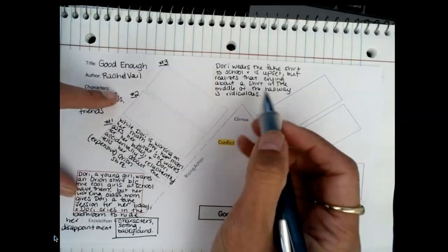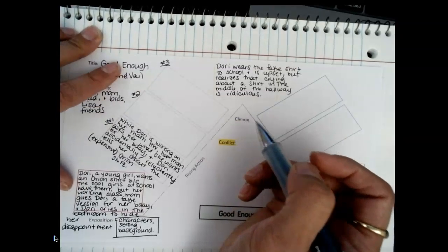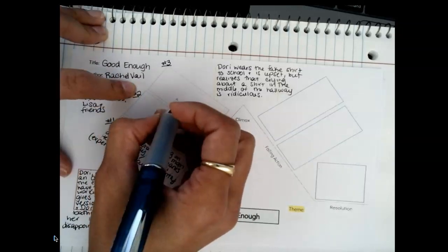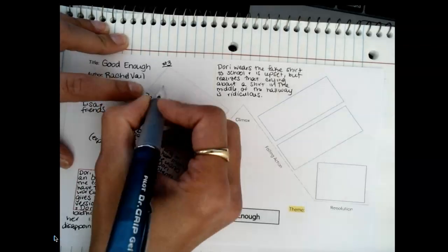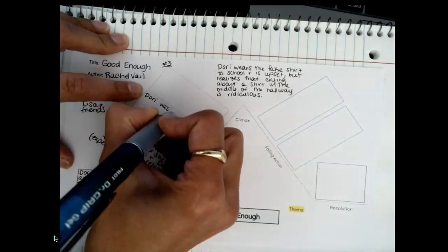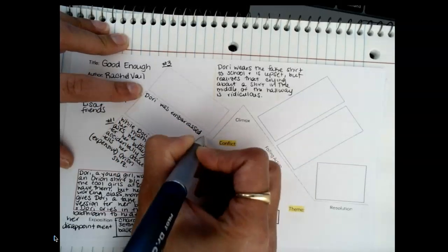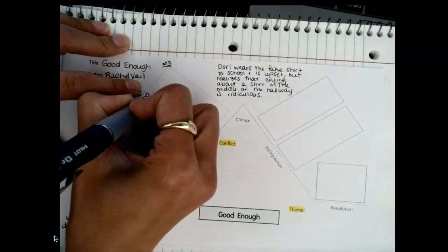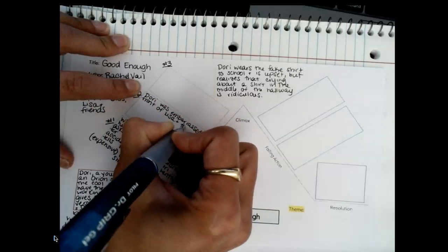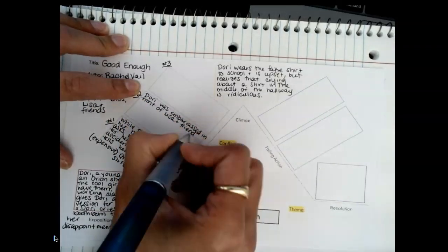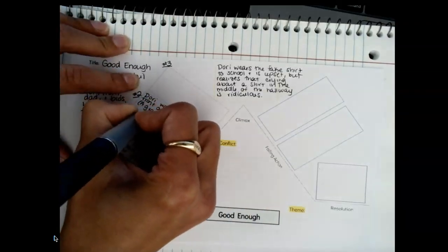Next event leading up to this moment where she changes her mind about what she wants is in the school hallway. All right, so Dory, we learn, was embarrassed in front of Lisa and friends, who we learn are the A group, right? So we could put A group in parentheses.